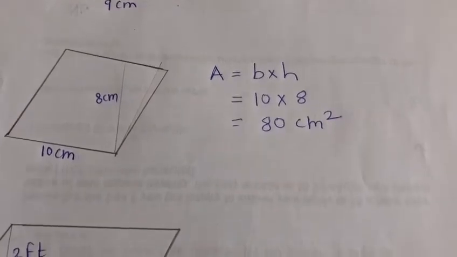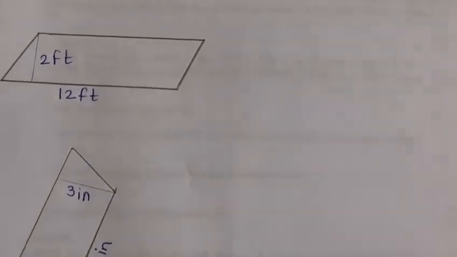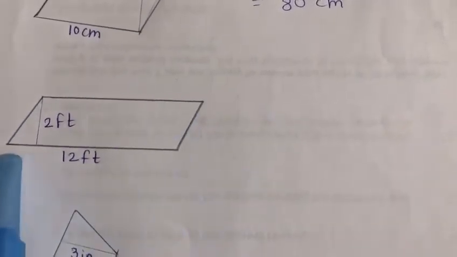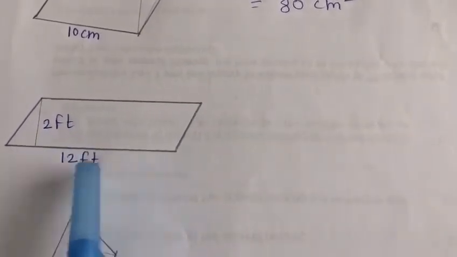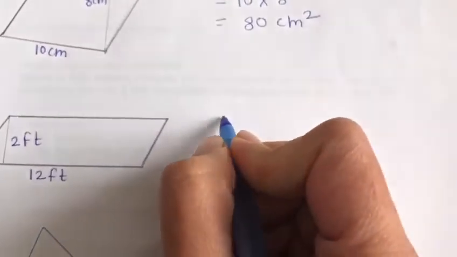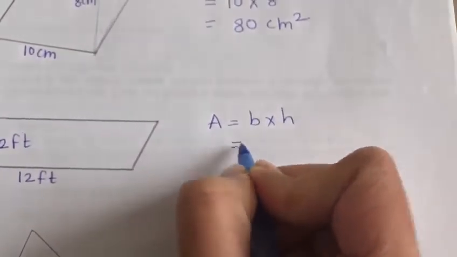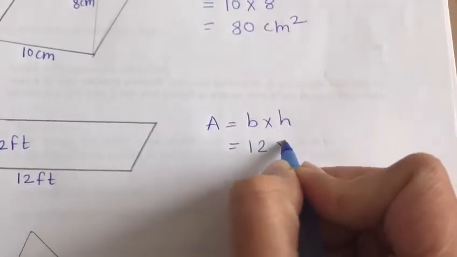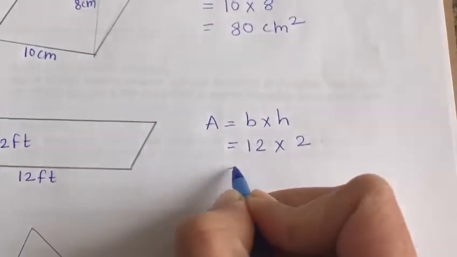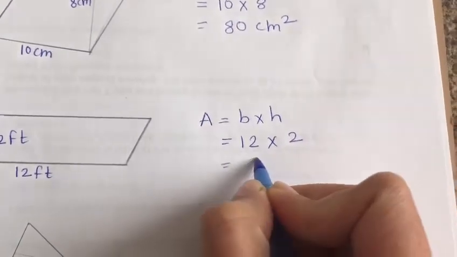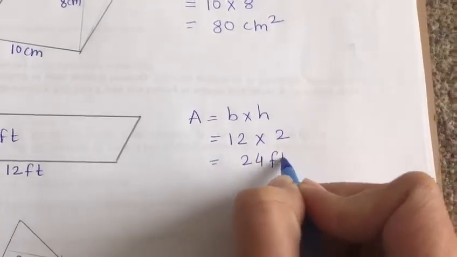Now let's look at the third example. In this parallelogram, the height is 2 feet and the base is 12 feet. So first write the formula. A equals B times H. Base is 12 and height is 2. So 12 times 2 is 24 feet square.